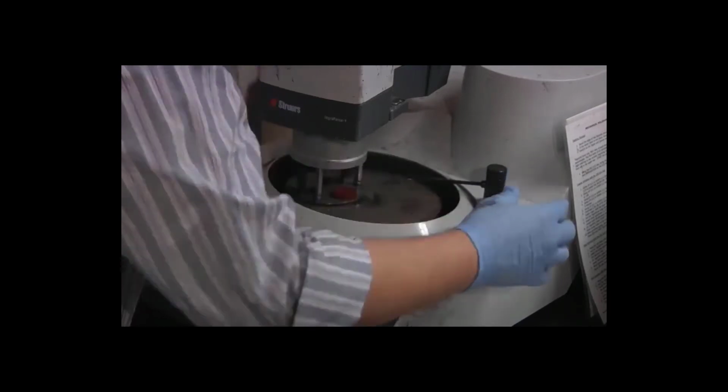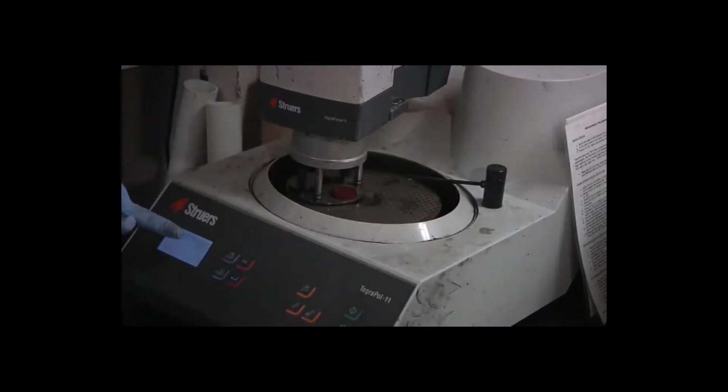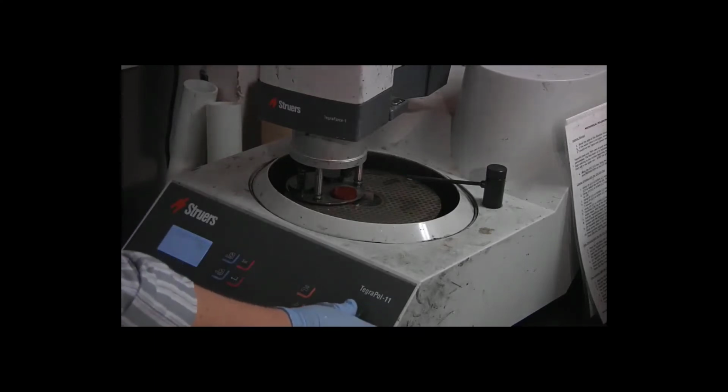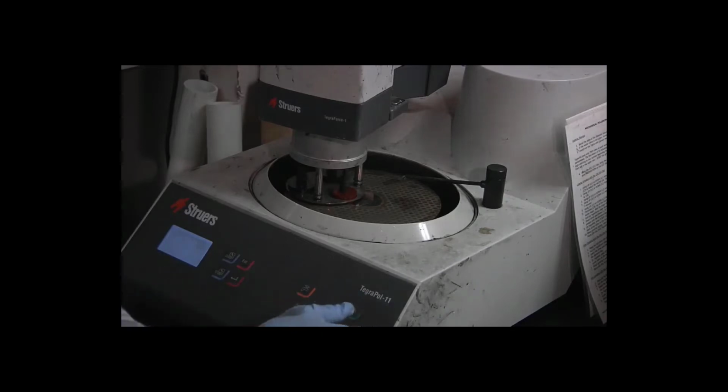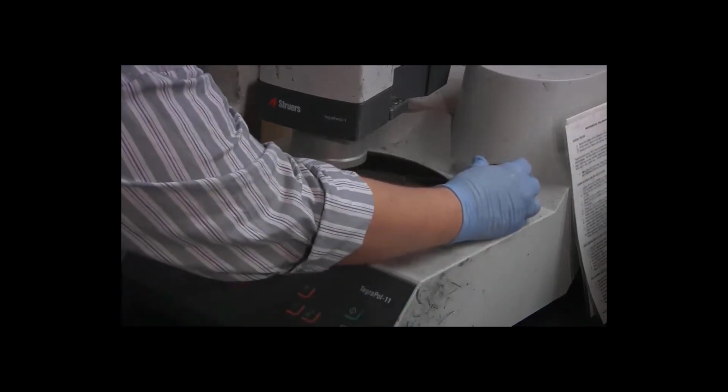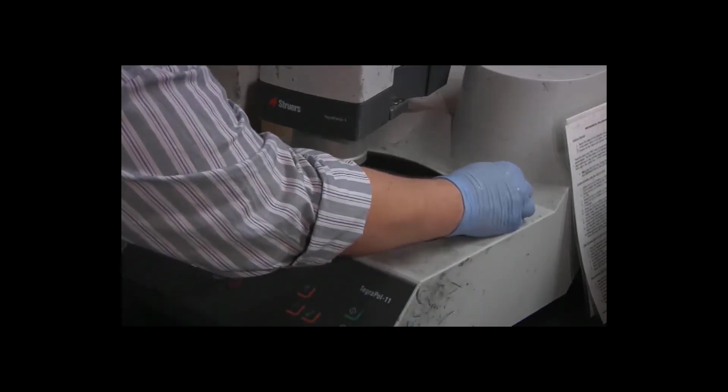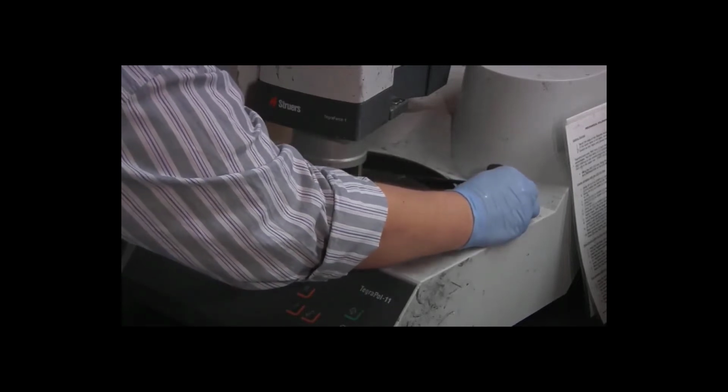Aim the water nozzle back toward the center. Quickly verify that our settings haven't changed. 300 RPM, 3 minutes, 15 newtons, water on, and press the start button. And somehow I managed to change the water flow, so I just need to adjust that slightly.